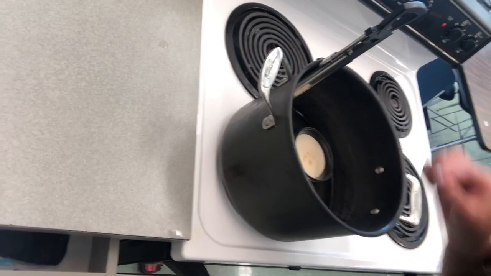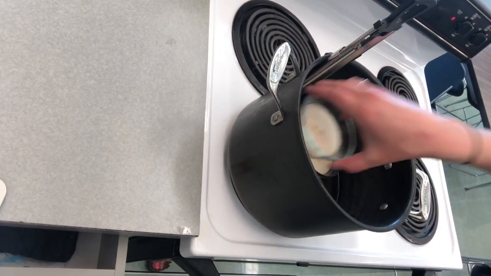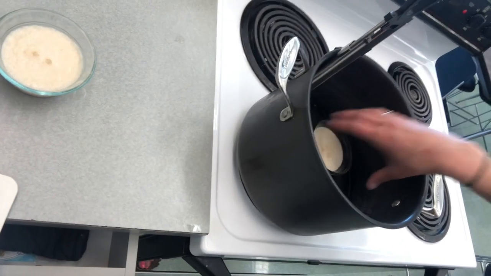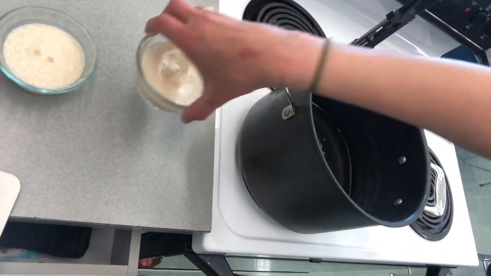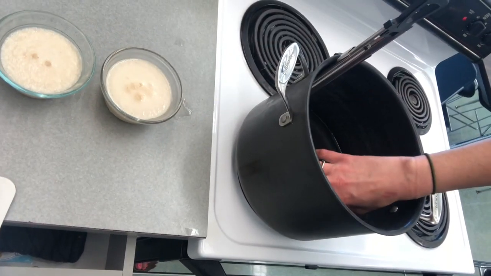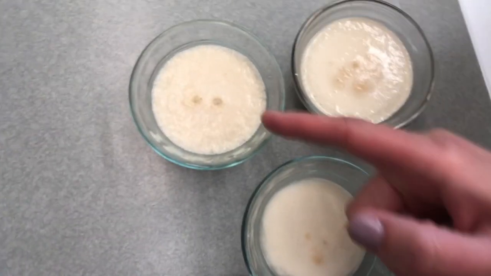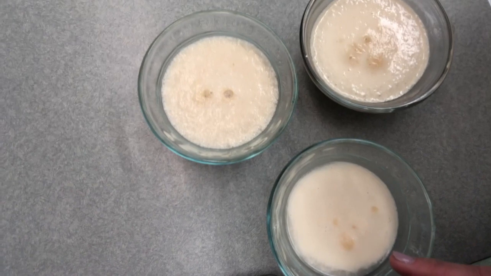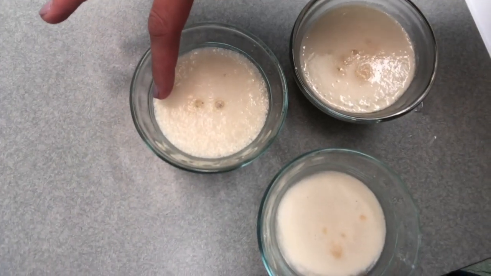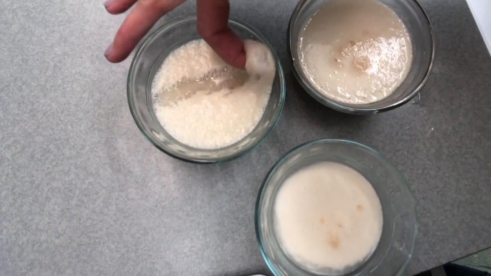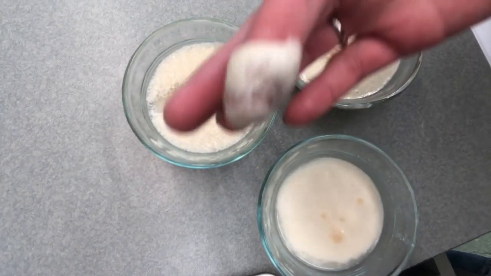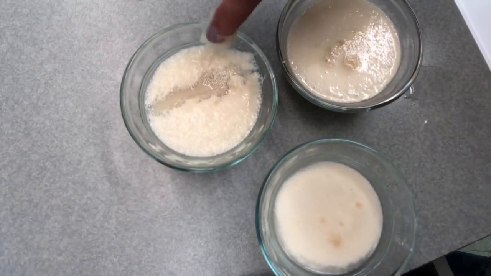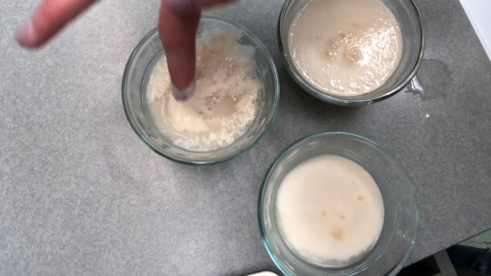All right, I'm gonna show you guys here, because the lighting isn't perfect in this pan. This has been about 15 minutes. This one is sugar, this one is corn syrup, and this is cornstarch. This one, if I pull it over, it's got this foamy look to it. So definitely lots of bubbles are forming.